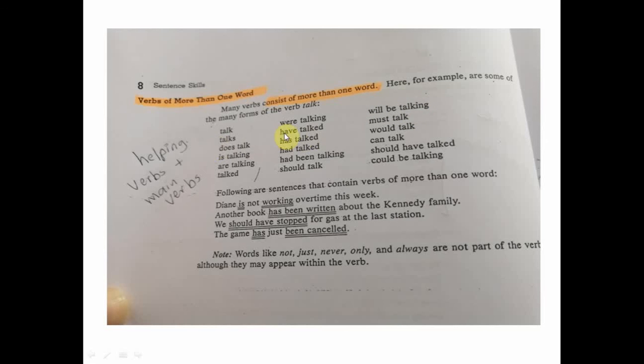Talks. Have talked, this is have family. Must talk, this is modals family. Does talk, this is do family. Has talked, have family. Would talk, modals family. Is talking, is from be family. Had talked, have family. Can talk, modals family. Are talking, be family.